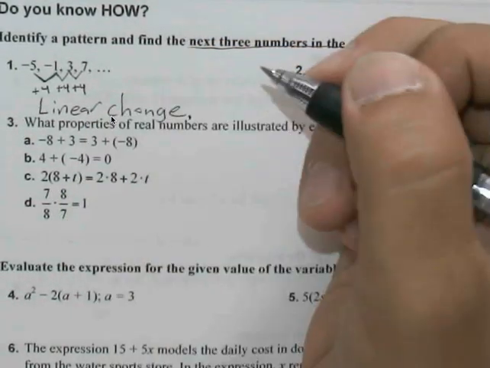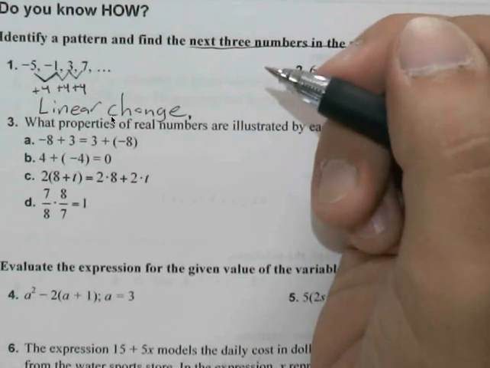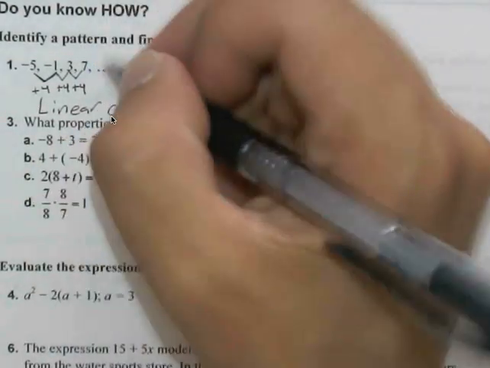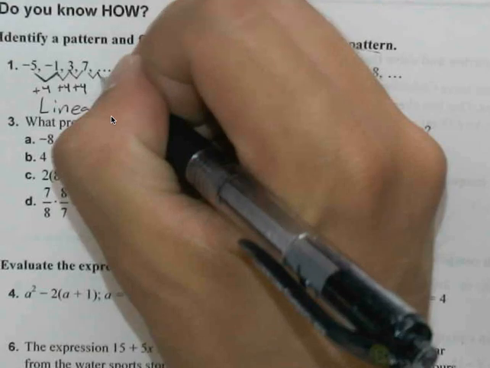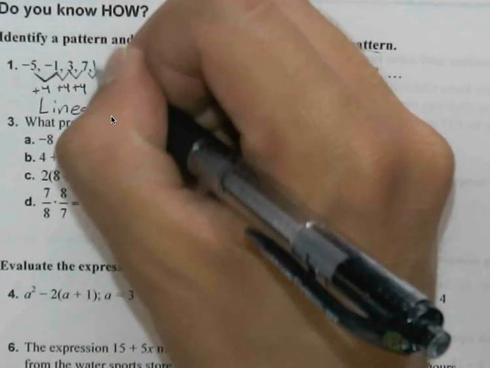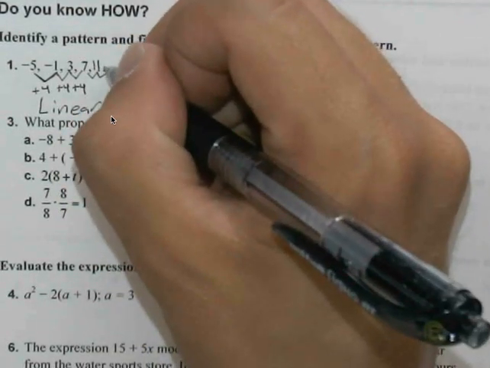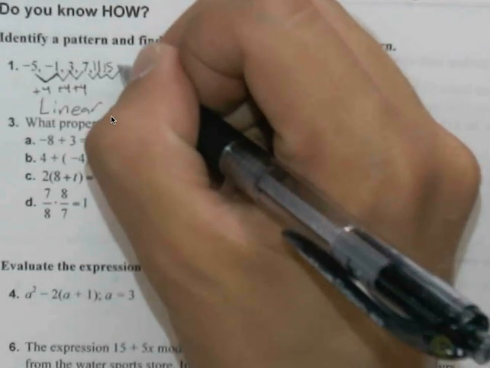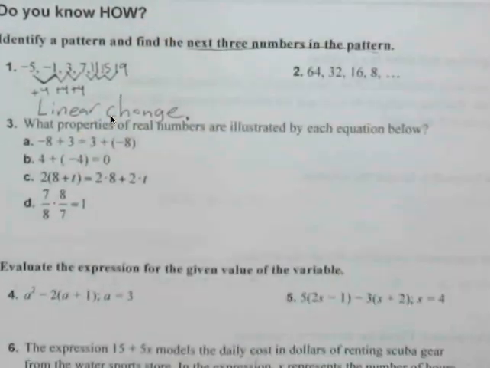Linear should sound familiar from when you were graphing previously. So if we take this further, just adding on 4, 7 and 4 would get us 11, 11 and 4 would get us 15, 4 and 15 would get us 19.